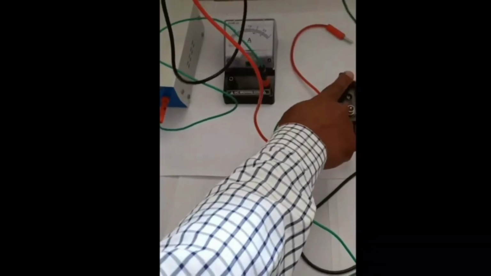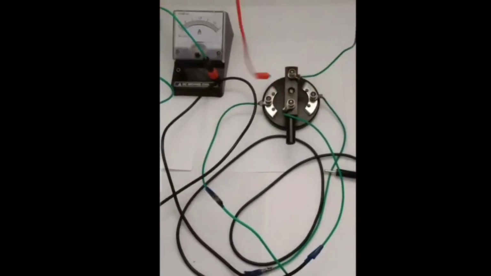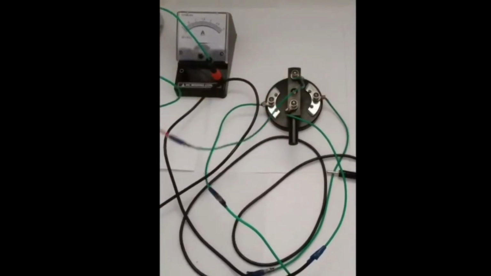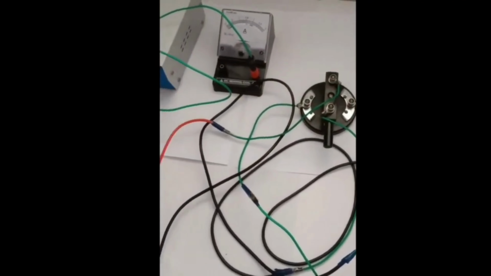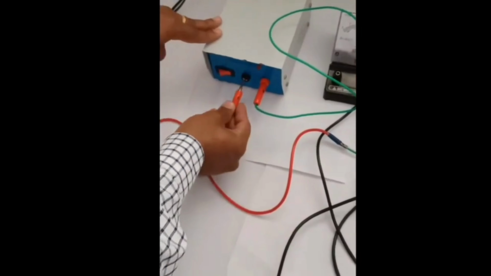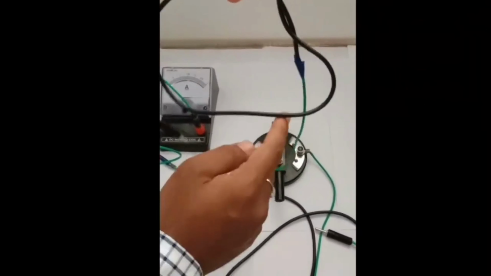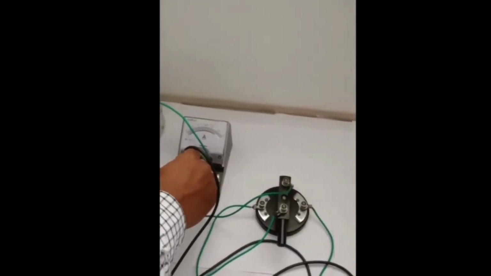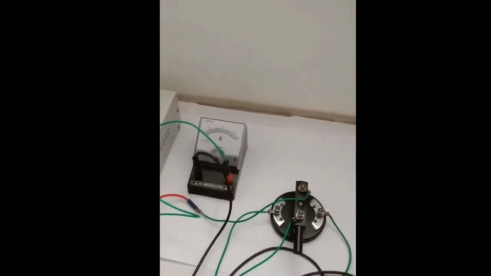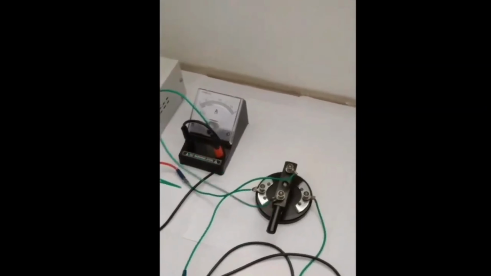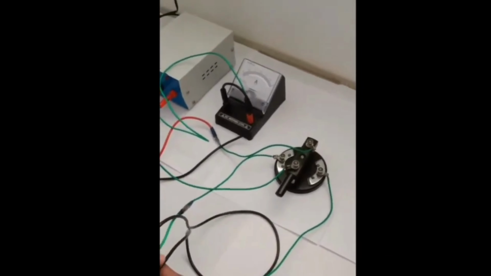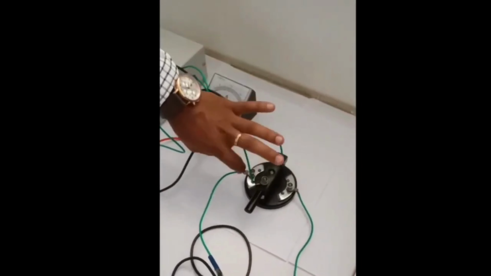The P terminal of the commutator is connected to the negative end of the DC power supply. The Q terminal of the commutator is connected to the negative end of the ammeter. R and S are the terminals which are connected to the tangent galvanometer.